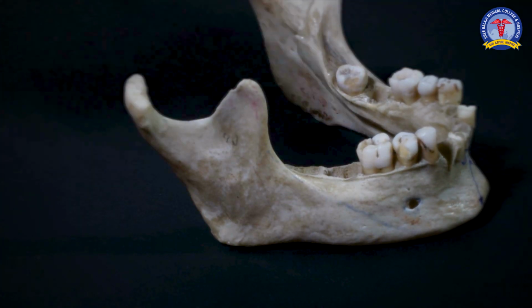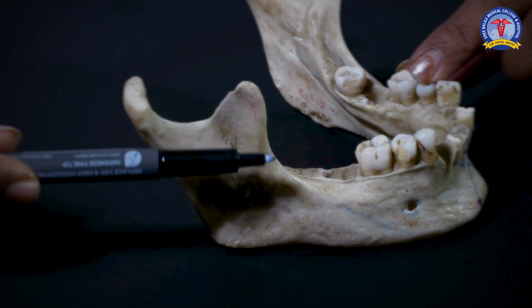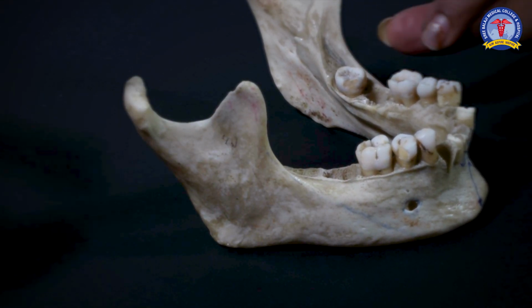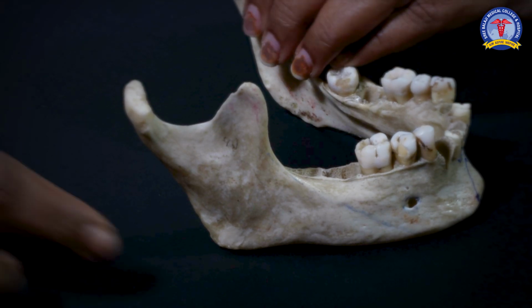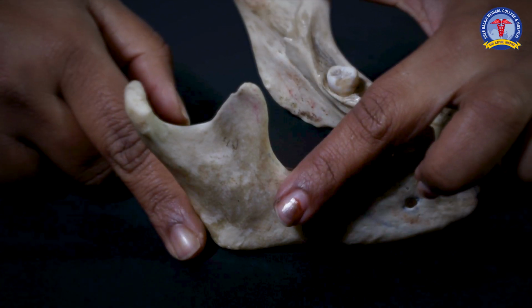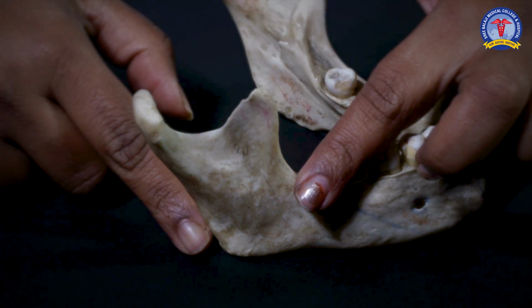Let us move on to the ramus of the mandible. So this is the ramus of the mandible. This entire portion is the ramus of the mandible.